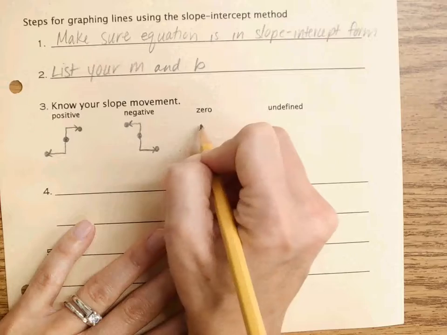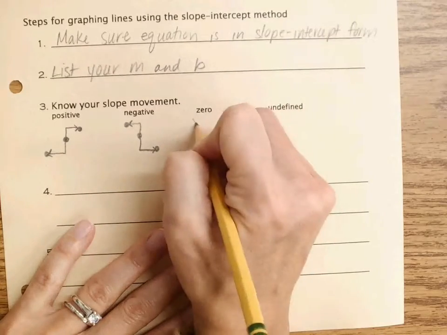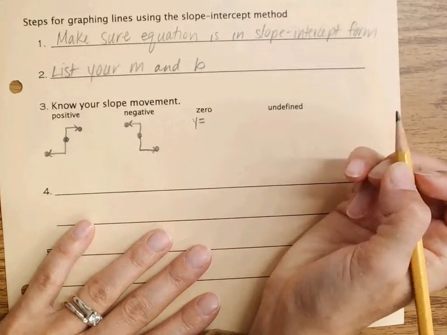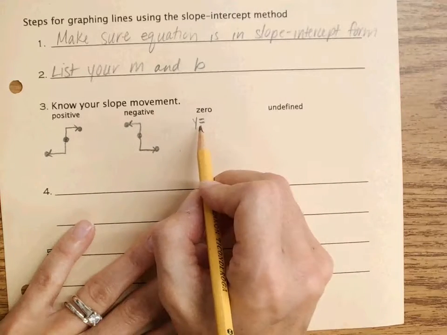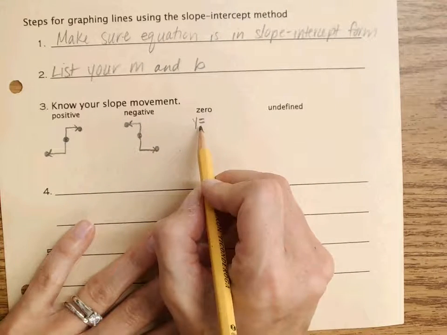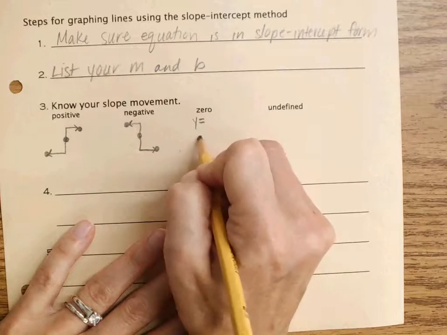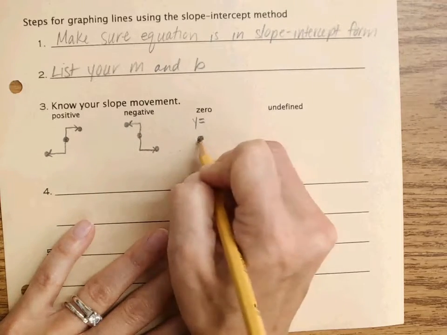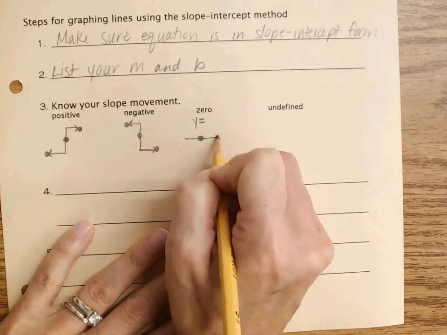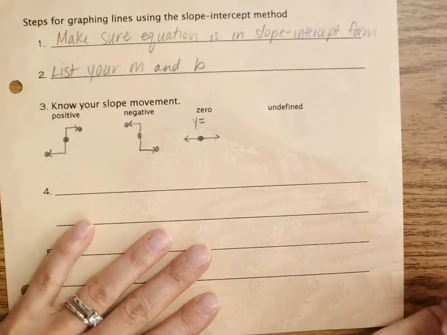For 0, you're going to find what y is equal to. Okay? So you're going to look for the x variable missing. It's just when y is by itself. You're going to plot that on your y-axis, and then you're going to draw a line that goes through the y-axis.